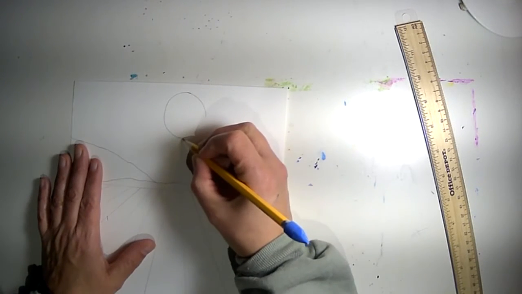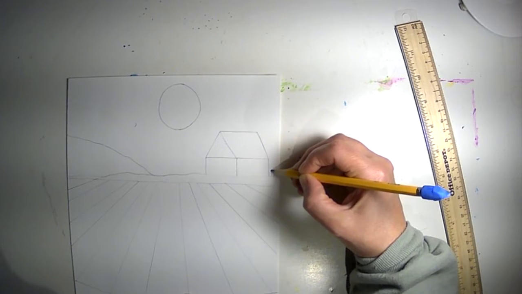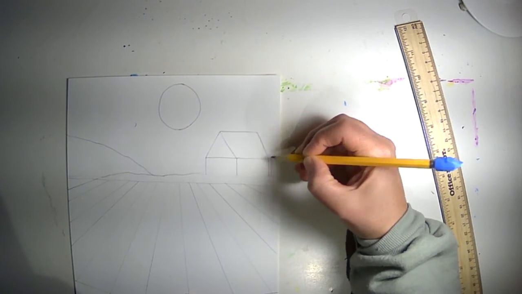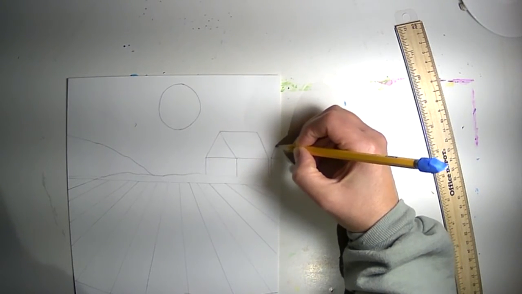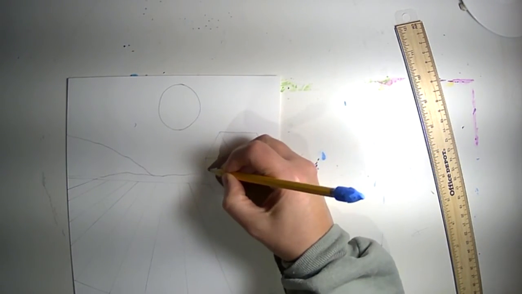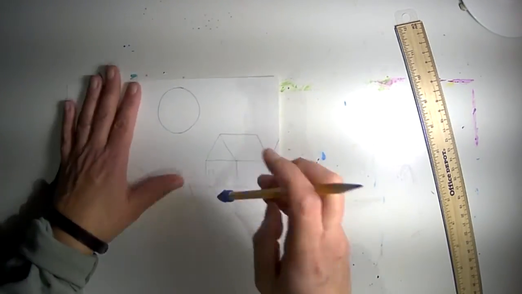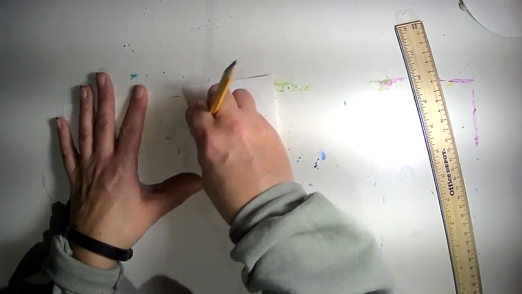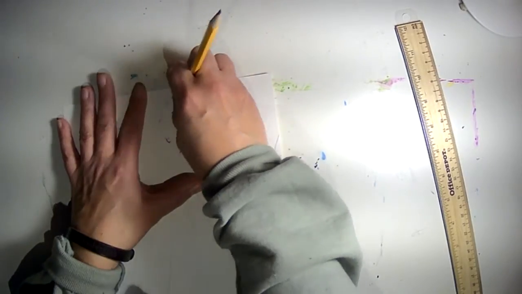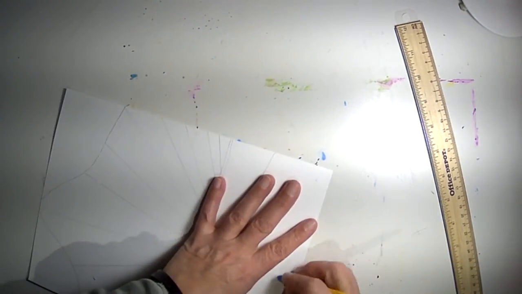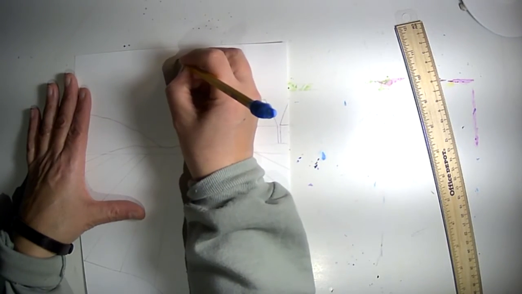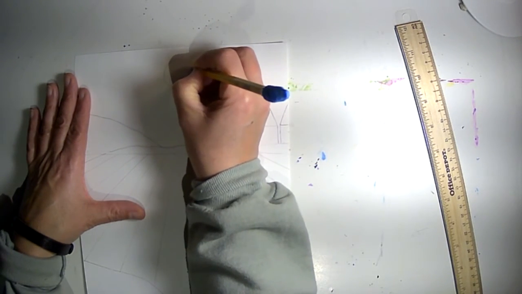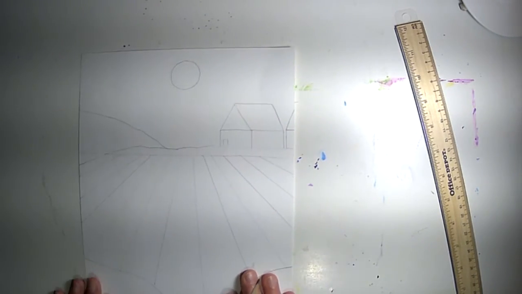And I almost think that moon's too big. Here's my house. I think I'm going to put a little building next to this one, right here. And some details here. No, I think my moon is too big. And I keep shaking this whole table. And here we go. And this will make a beautiful image to color.